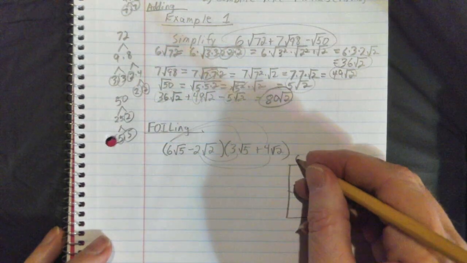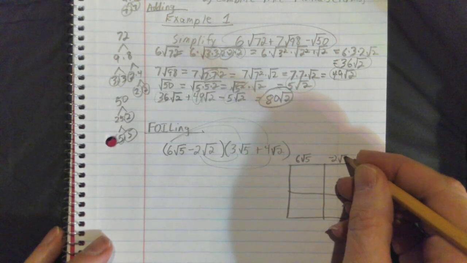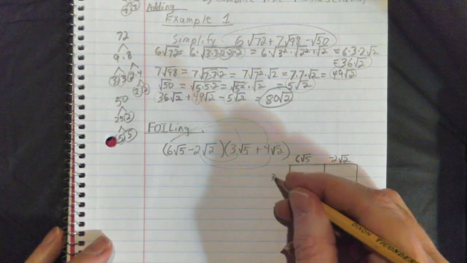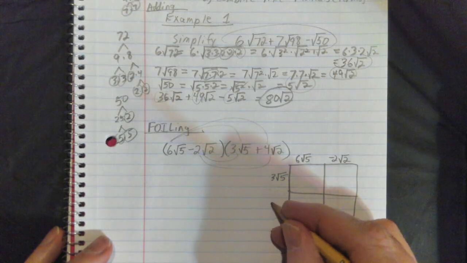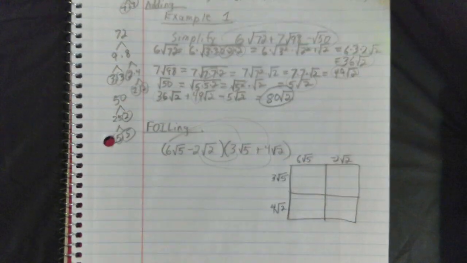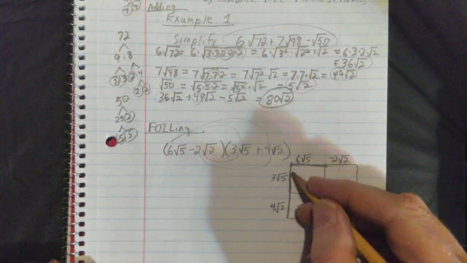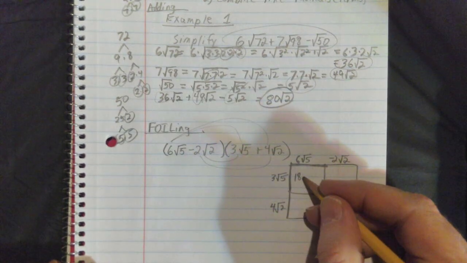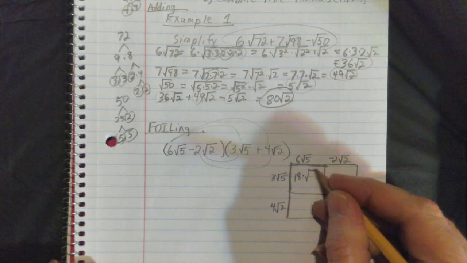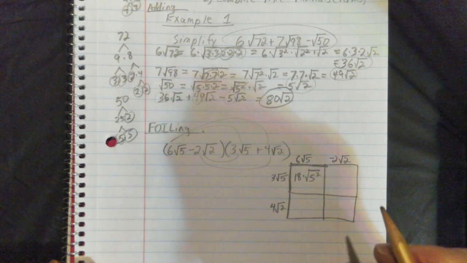So I'm going to go 6 radical 5 here, negative 2 radical 2 here, 3 radical 5 here, and 4 radical 2 here. 6 times 3 is 18 times the square root of 5 squared.